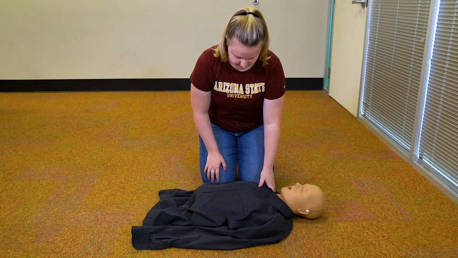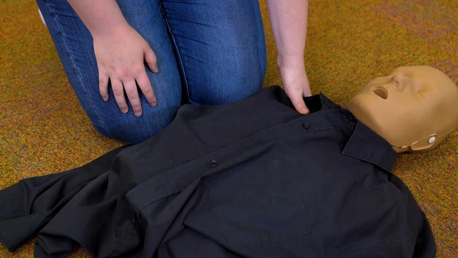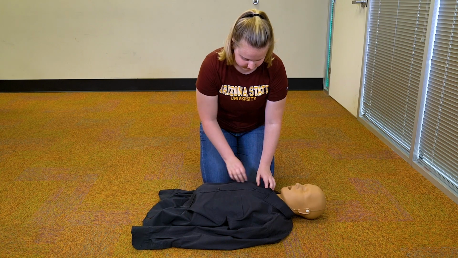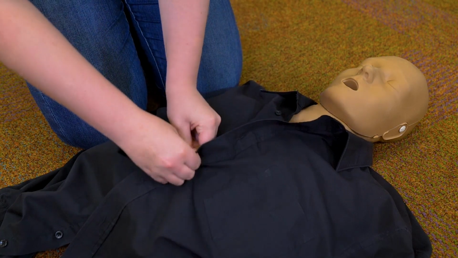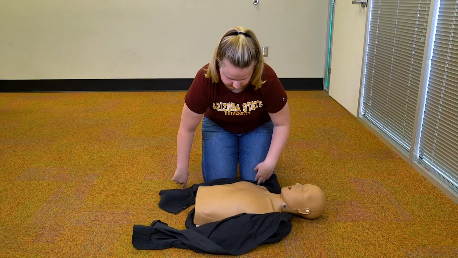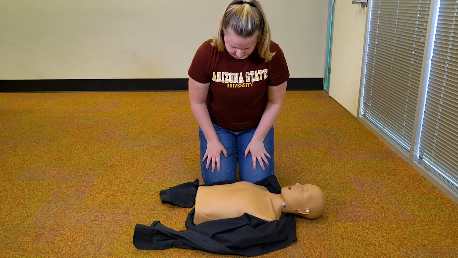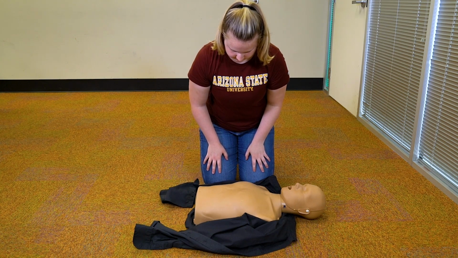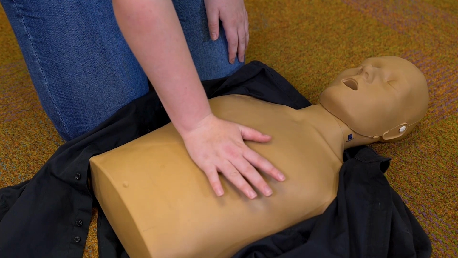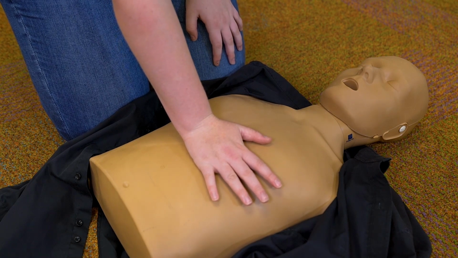First, position the victim on their back on a firm surface. Next, unbutton or remove the victim's shirt to expose their bare chest before beginning chest compressions. While kneeling beside the victim's shoulders, place the lower palm of your hand over the center of the person's bare chest where the sternum meets the ribs.